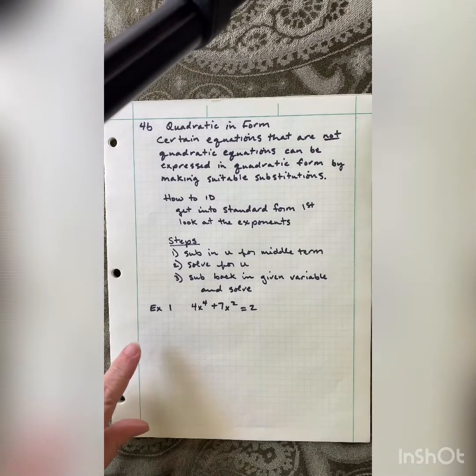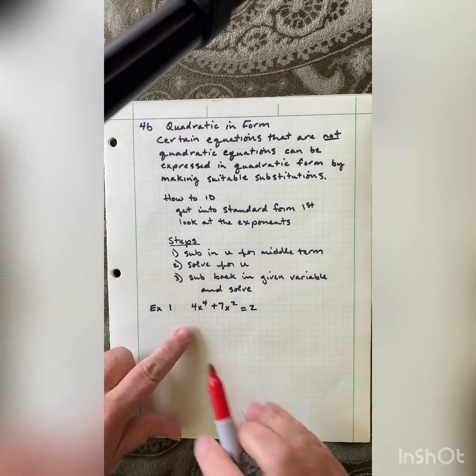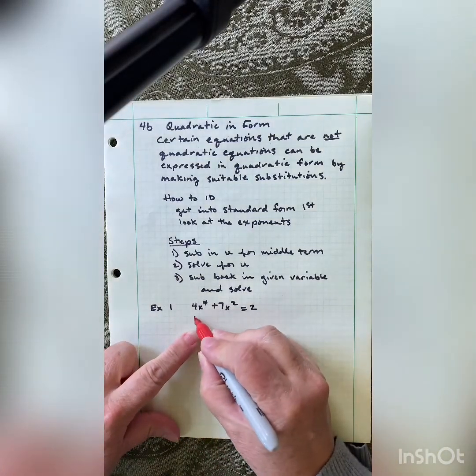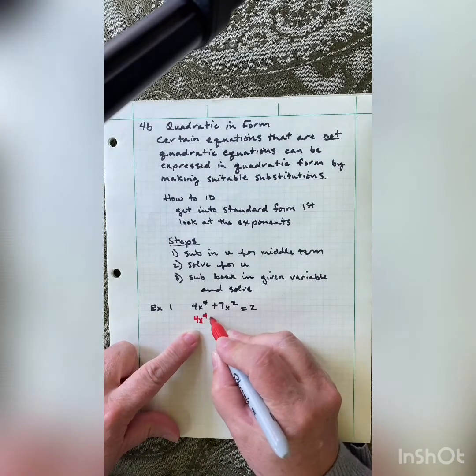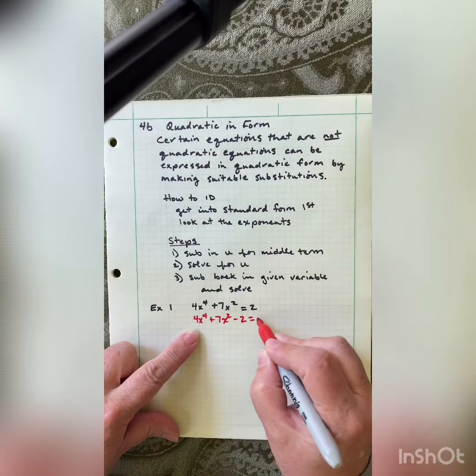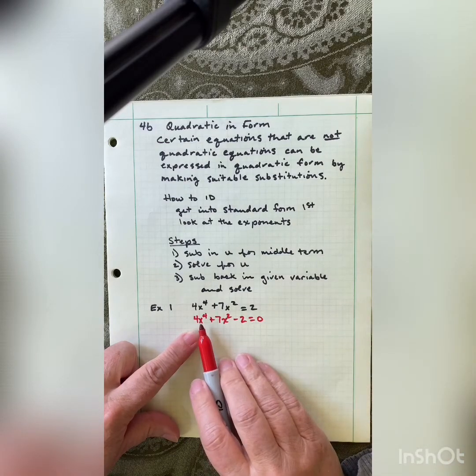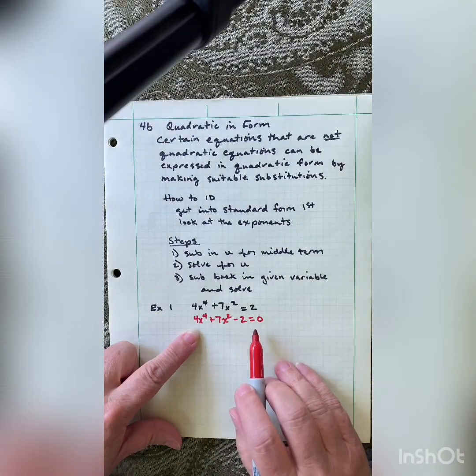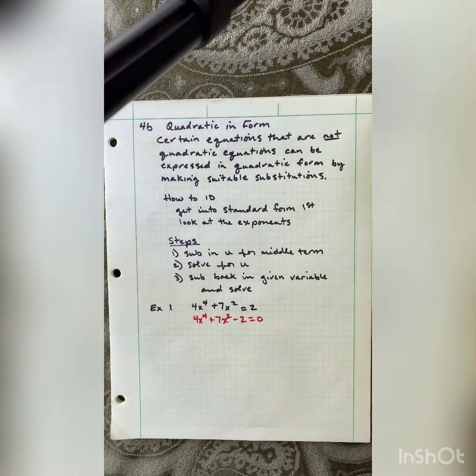so let's take a look at this one here. We need to write it in standard form first. So I'll have 4x to the fourth plus 7x squared minus 2 equals 0. So standard form, it is descending values on those exponents there equaling 0. The exponent on one variable is half the exponent on the other variable.